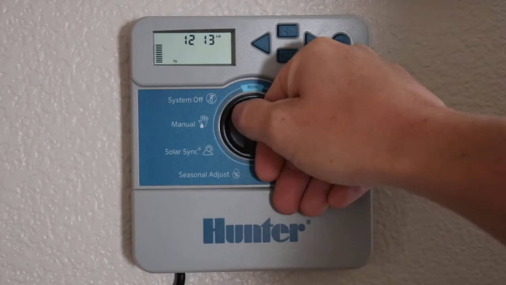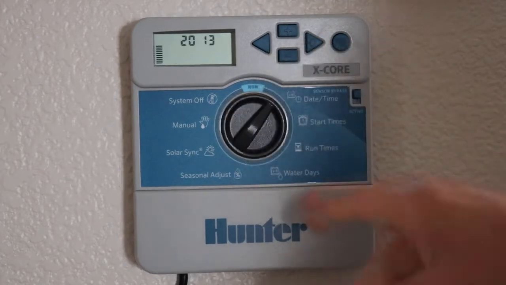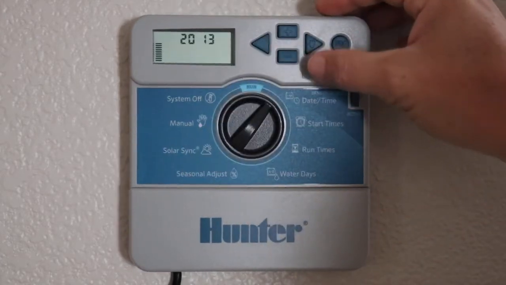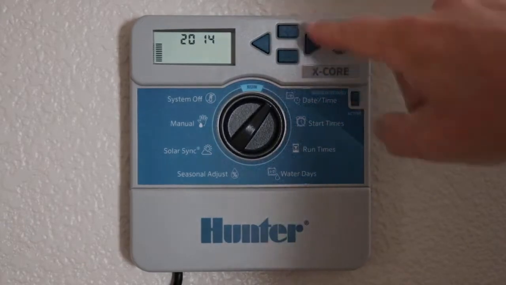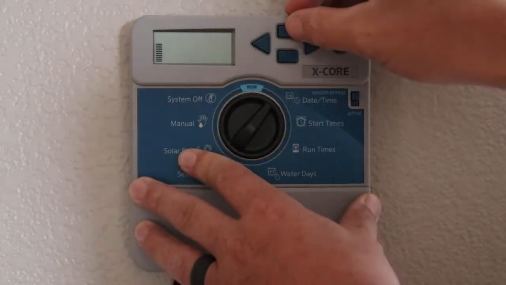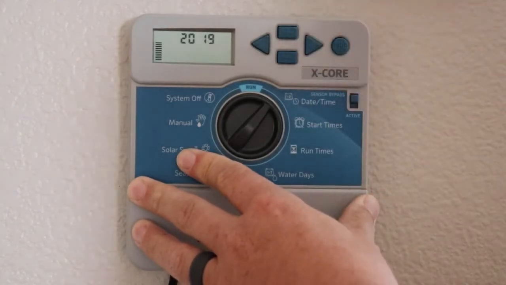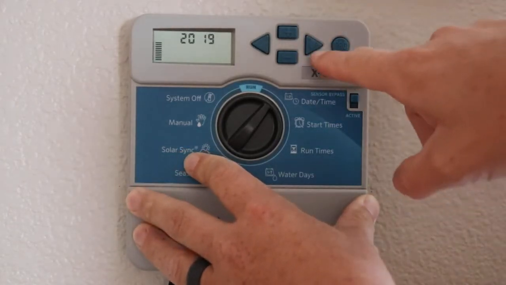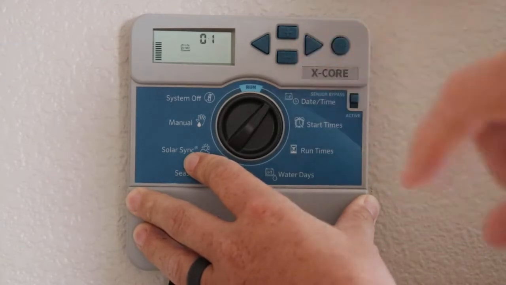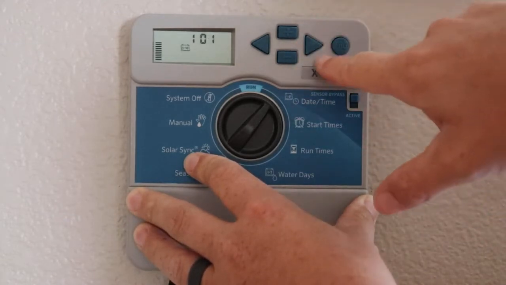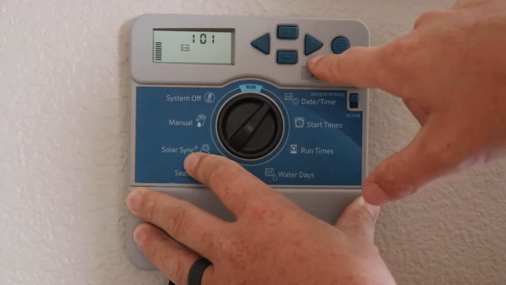Let's go ahead and switch over to date and time. You'll see it starts at 2013. To change that, we're going to push this positive sign up here, and we're going to change it to the current year, which is 2019. There you go. There's 2019. Then to continue on and change everything, we're going to push the right arrow right here, which will change it to the date.